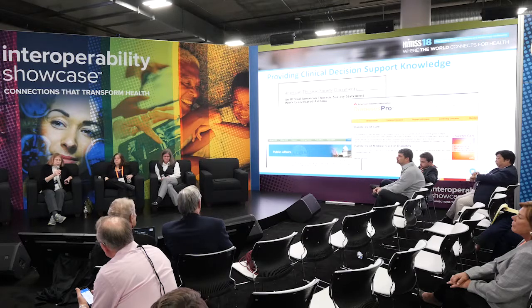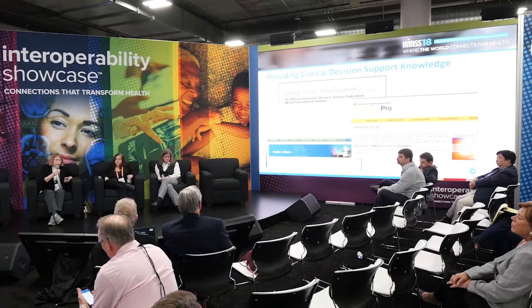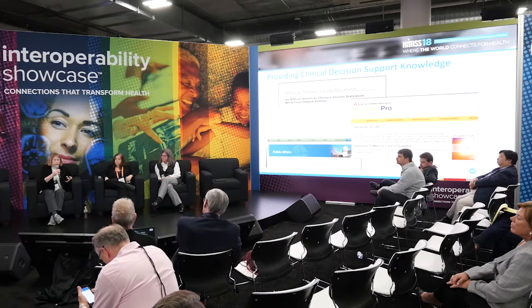The diabetes management clinical decision support has currently been shown in the value-based care demonstration. The information is available through the Agency for Healthcare Research and Quality, or AHRQ, CDS Connects repository, and can be retrieved using CQL, or Clinical Quality Language, and CDS hooks.